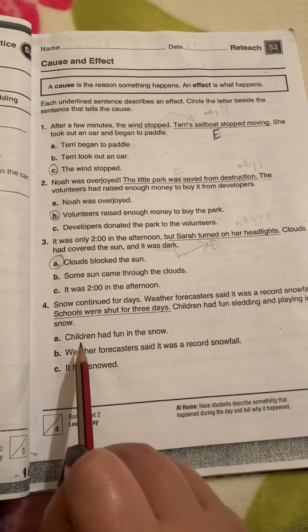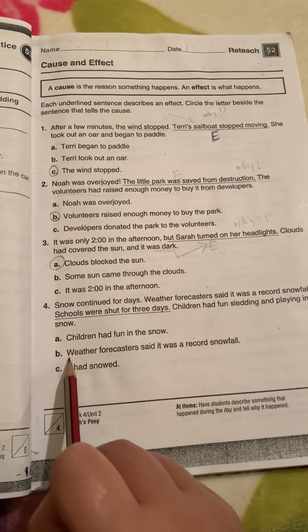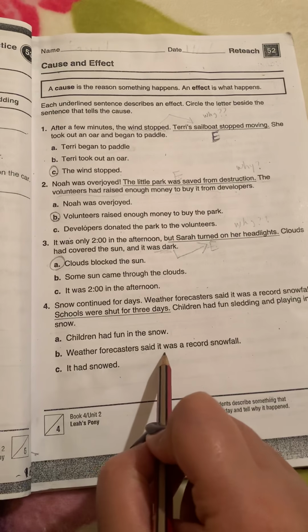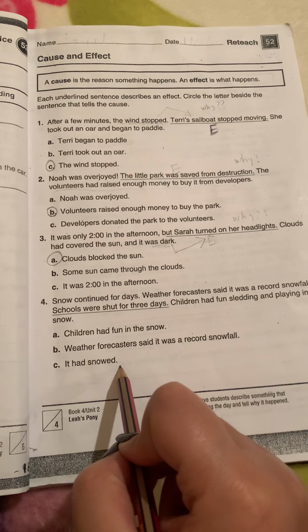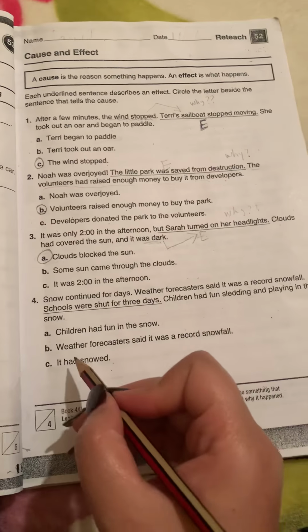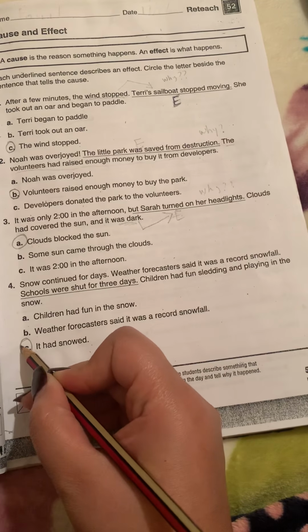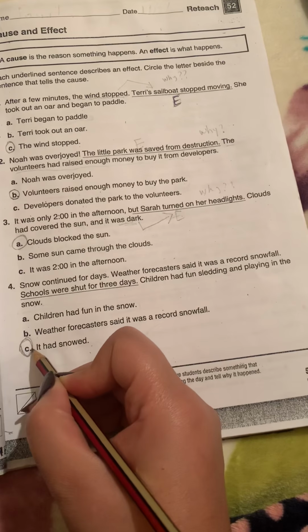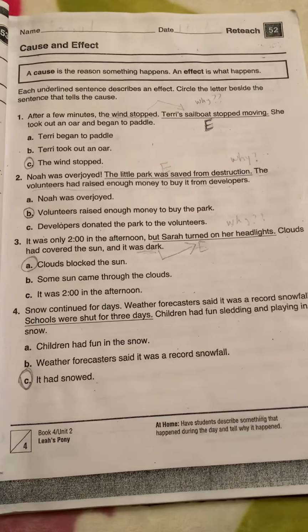Is it because the children had fun in the snow? Or weather forecasters said it was a record snowfall, or it had snowed? Of course, it's C. Because of the heavy snow, the schools were shut for many days.